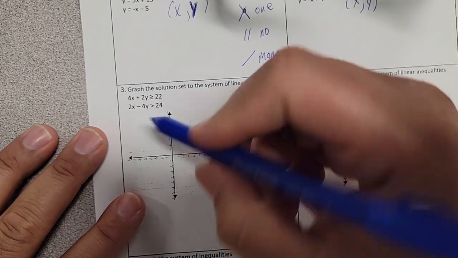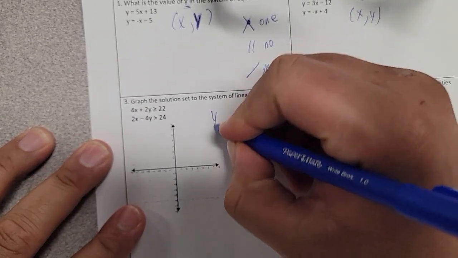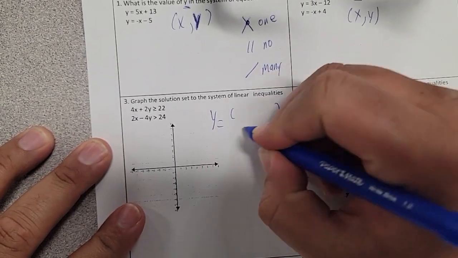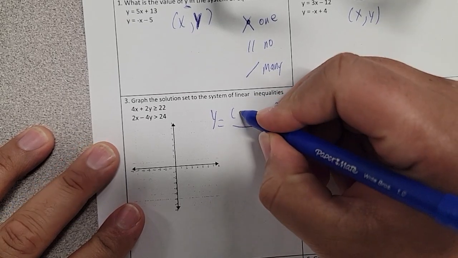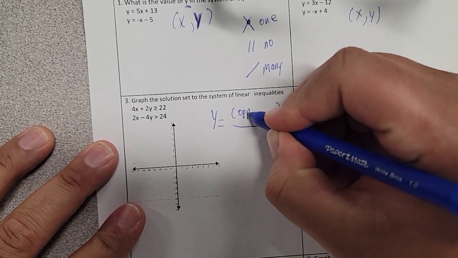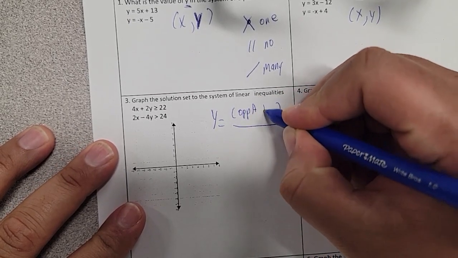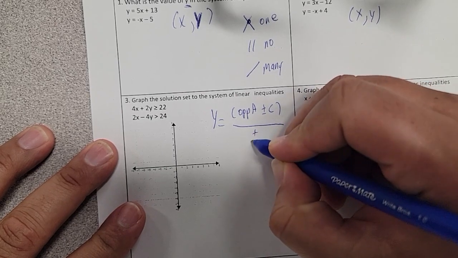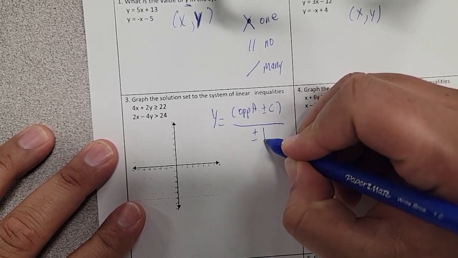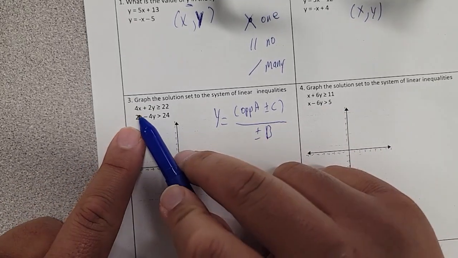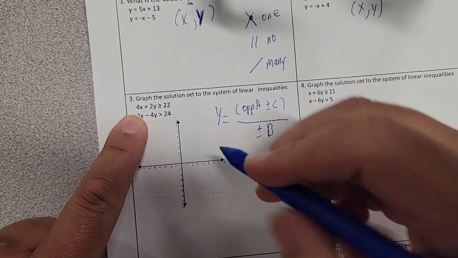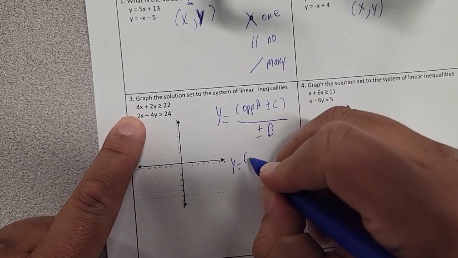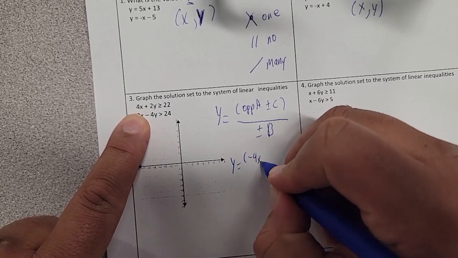All right. Now these, before you put them in, remember, I'm going to write this down kind of like a little formula. It is the opposite of the A number plus or minus the C number plus or minus the B number. So this is in A, B, C form. So this one would be Y equals, my opposite of a positive 4 is negative 4x.